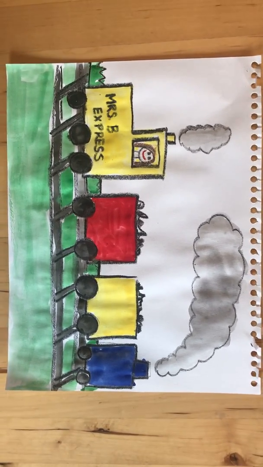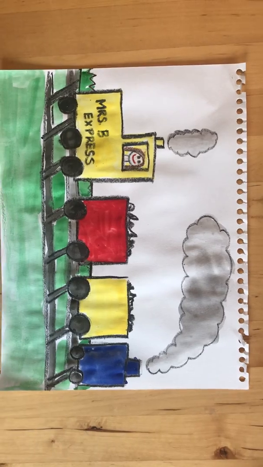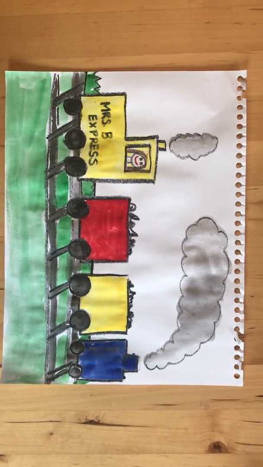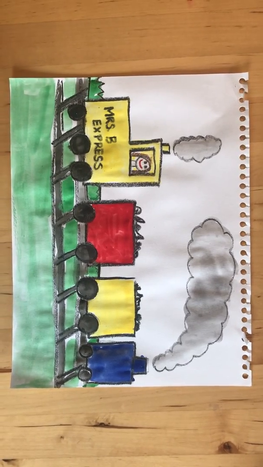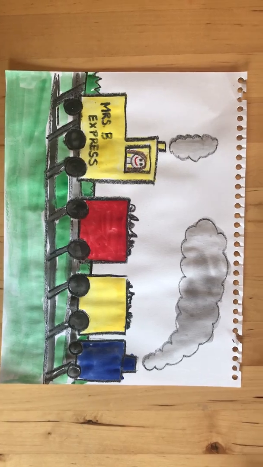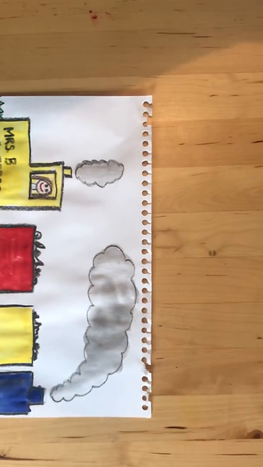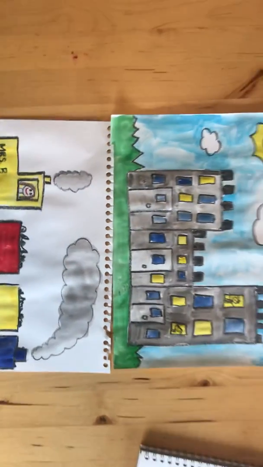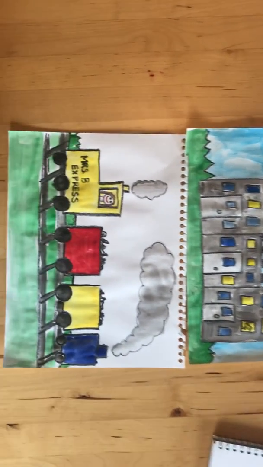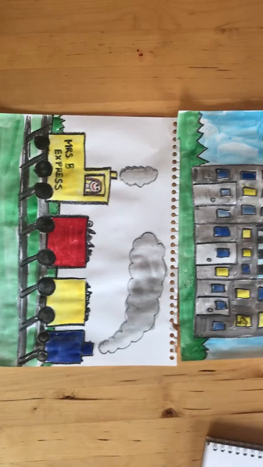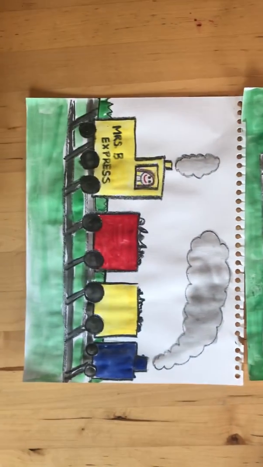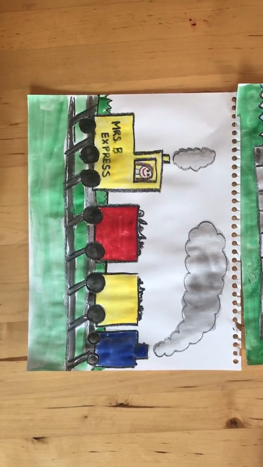What's something else you might make using rectangles and squares? Maybe you could draw your house. Maybe you could draw a playground. What else do you think you could draw with rectangles and squares? That's all I have for you for art this week. Show me what you've been making with your rectangles and squares. I'm very interested to see what you make and what rectangles and squares you find in your house.